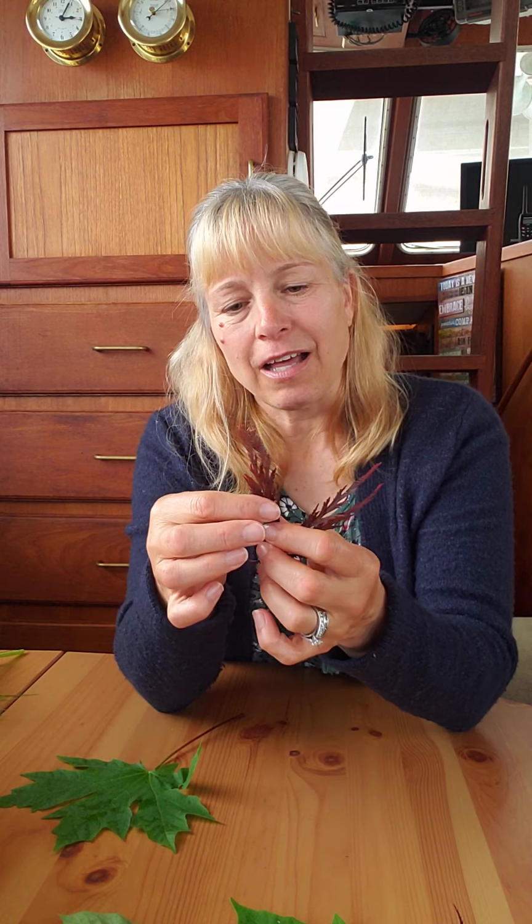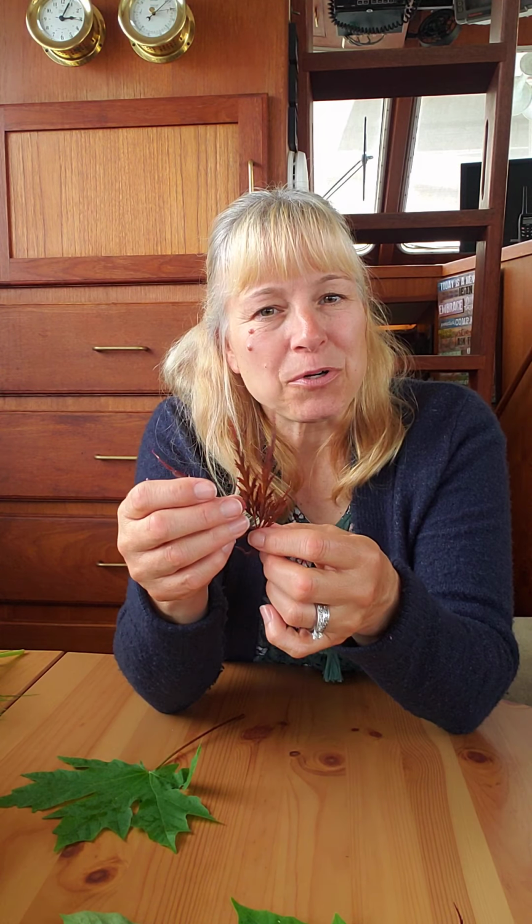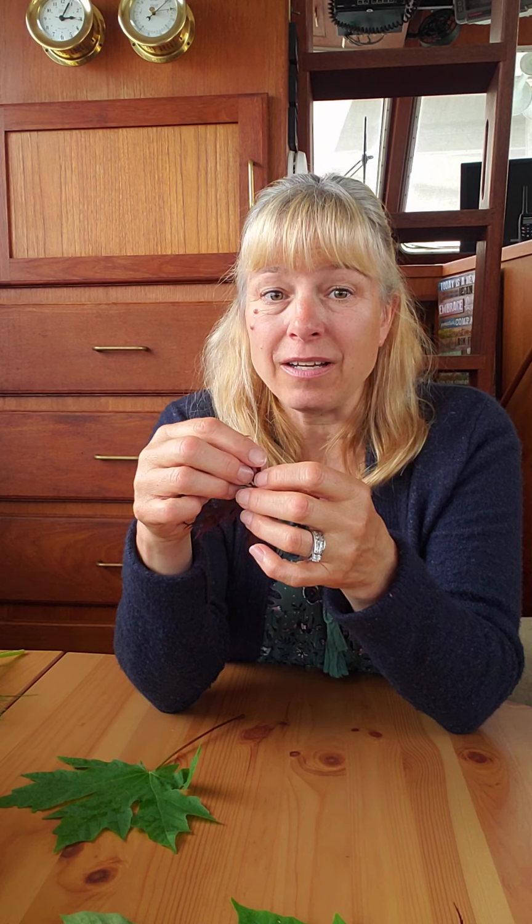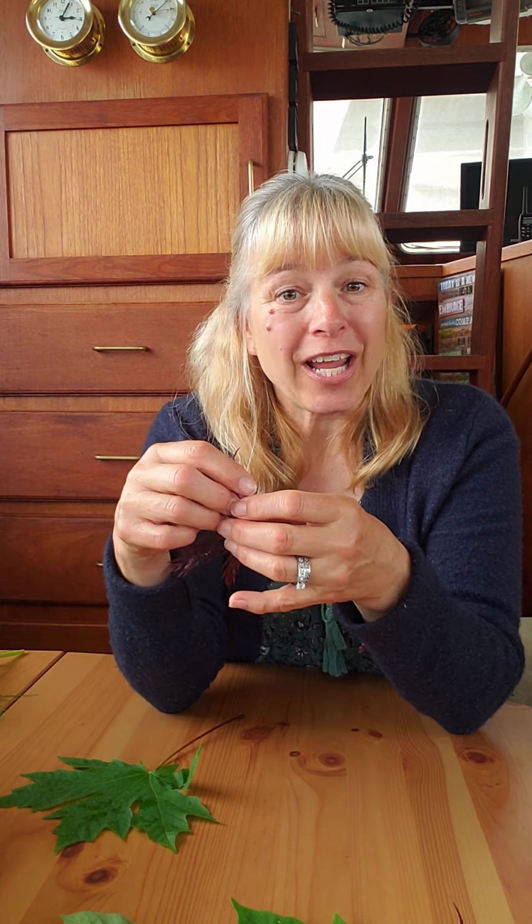I love to do this because it gives me an opportunity to not only be a scientist, but I can also be a mathematician and an artist all at the same time. So with this first activity, we're going to be mathematicians. And we're going to look at the sizes of our leaves today.